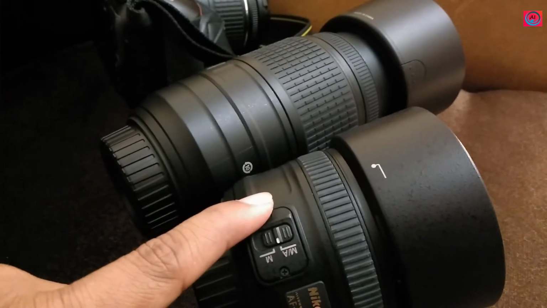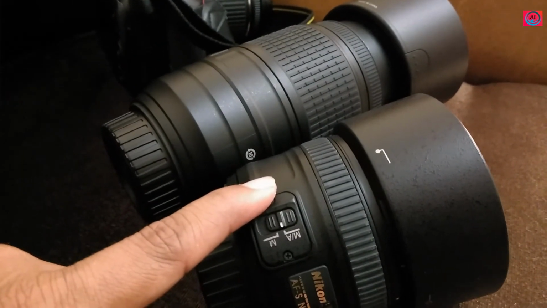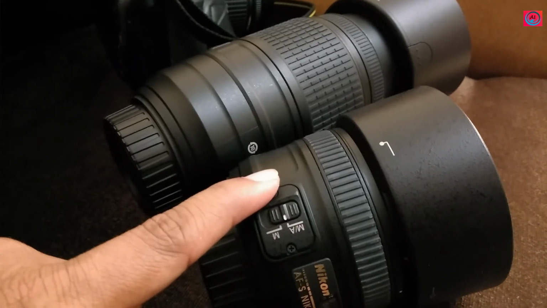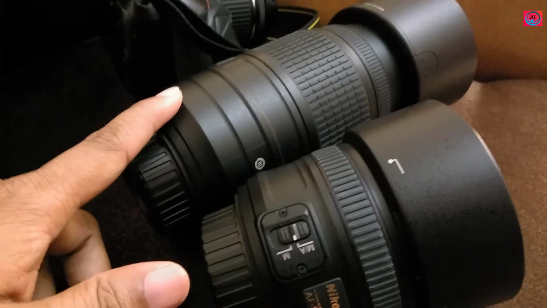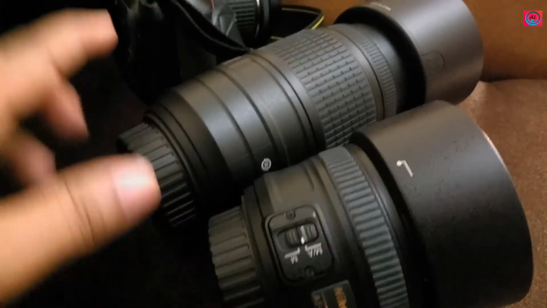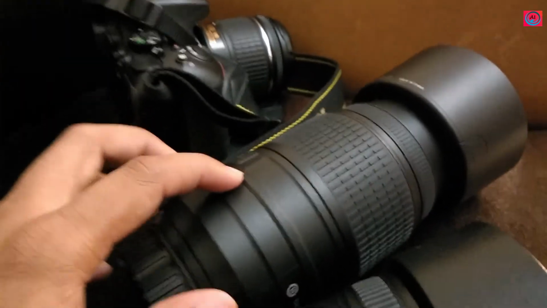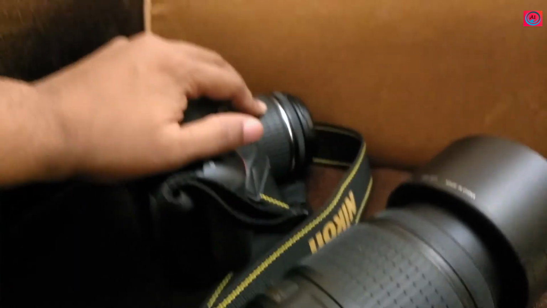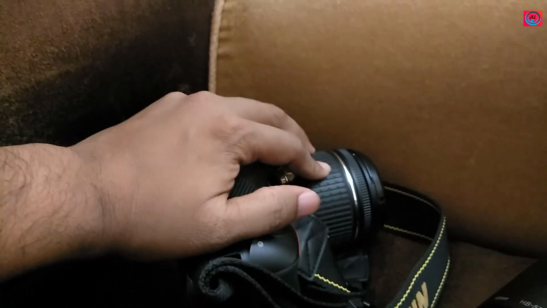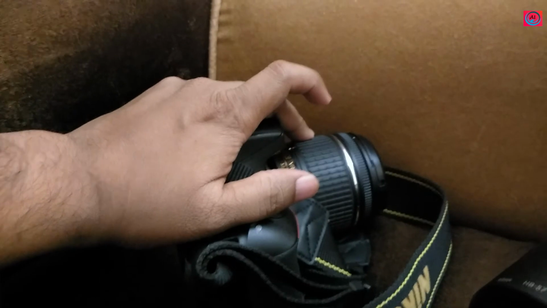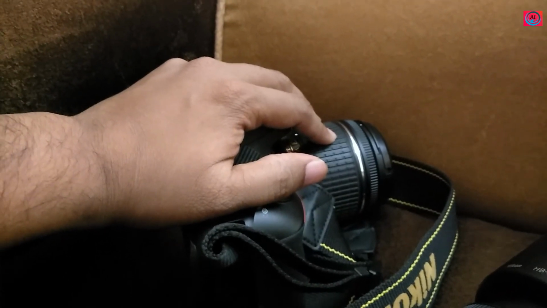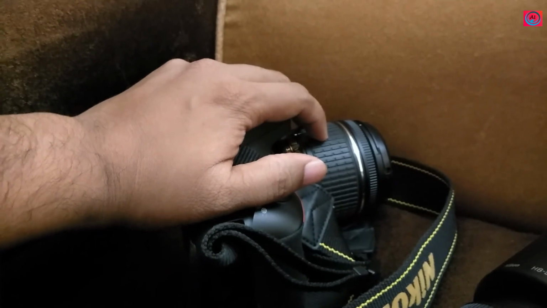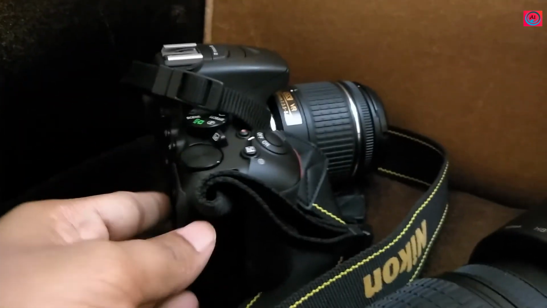This is mainly for portrait and for more nice bokeh effect, depth of field. This is for the zooming. You know from the name, it is for the zoom purpose only. And this one is for all uses, like slight zoom and slight bokeh effect, slight everything you can use with this one. This is the normal lens only. And this I got free with this camera.